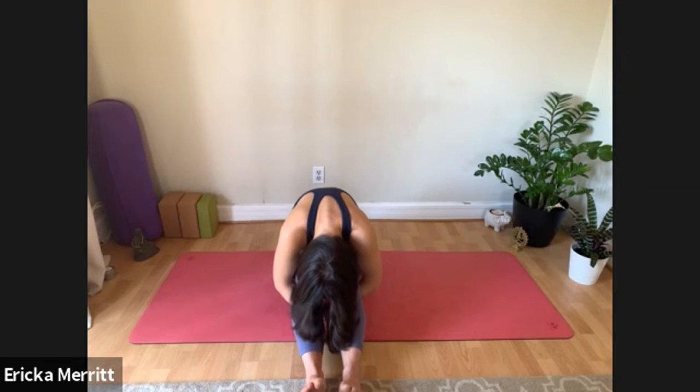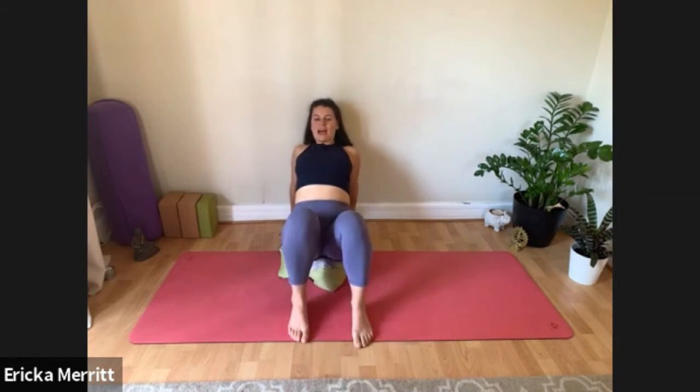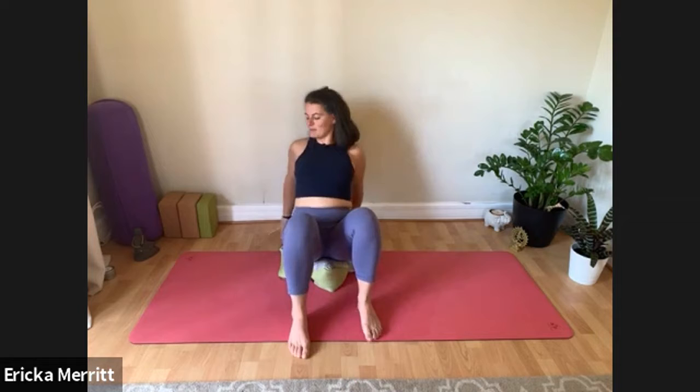And then rolling up gently. Take the hands behind you, feeling now the extension of the spine. So fingertips point forward. Legs could stay out in front, but I'm going to bend them so that I'm going to come towards a reverse tabletop.